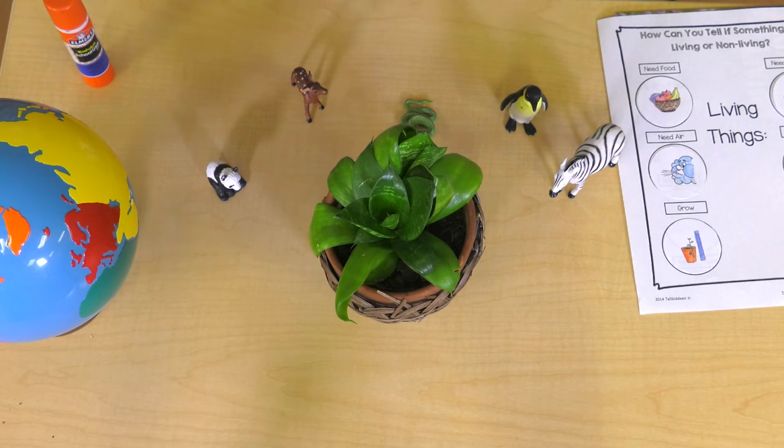Plants change and grow very slowly. When you water them or have them in sunlight and they receive air, they grow. Their form of food is not only water, but also the soil that they are in. This is a living thing.